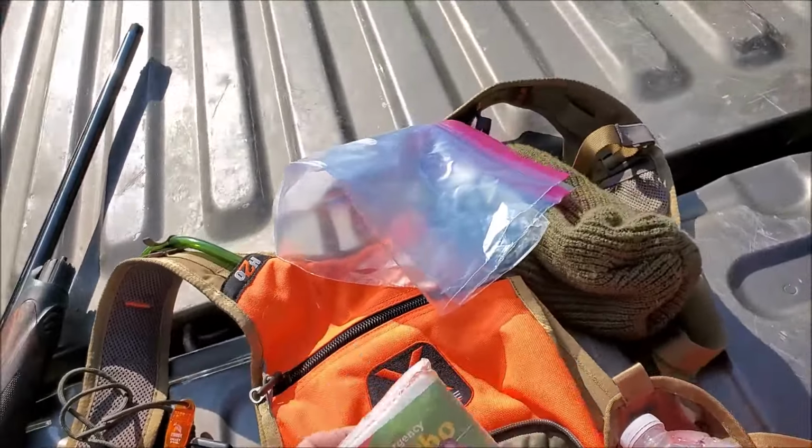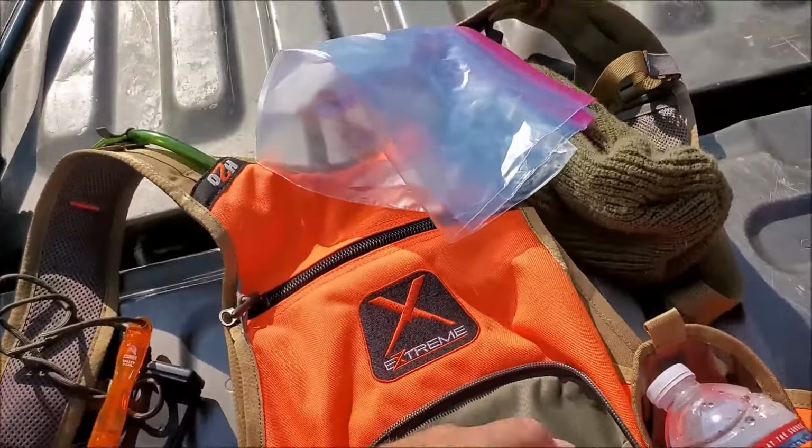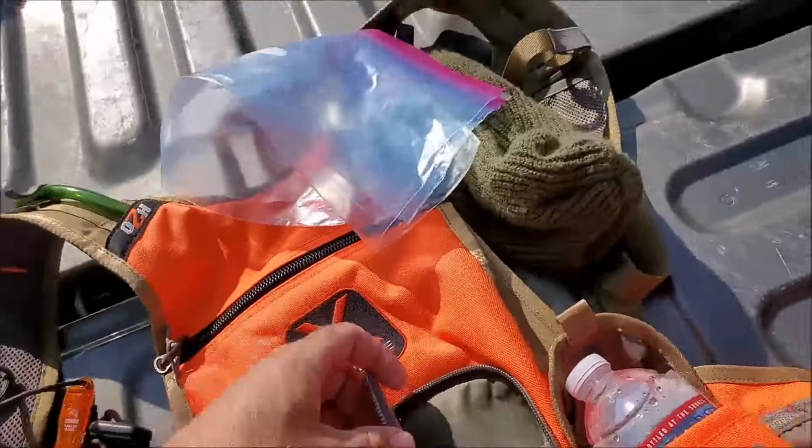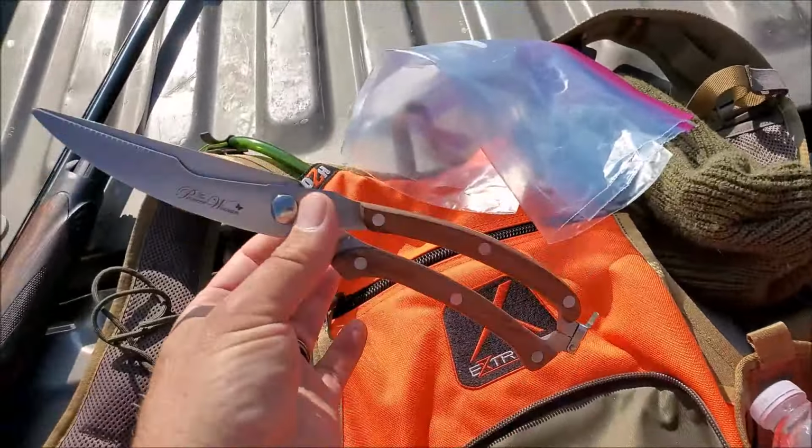An emergency poncho. Likes this orange backpack. That's the bad part about Blaze Orange. Bees love it. Then my game shears.